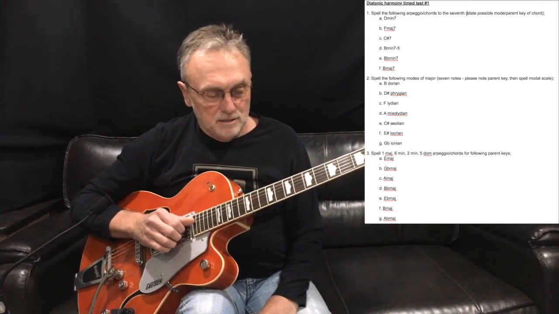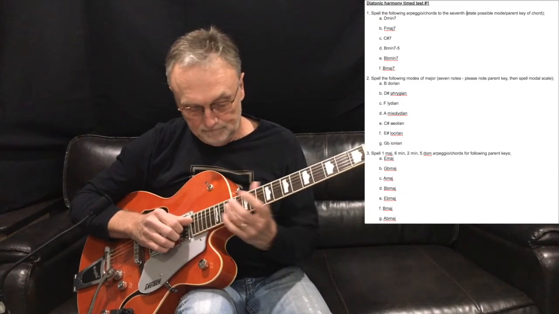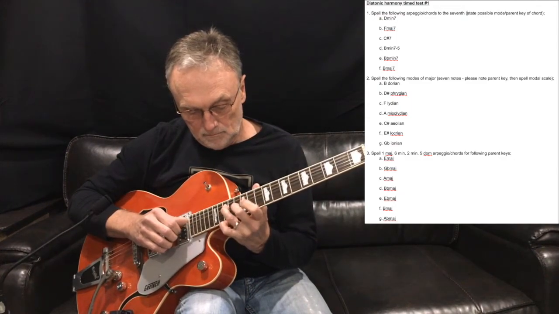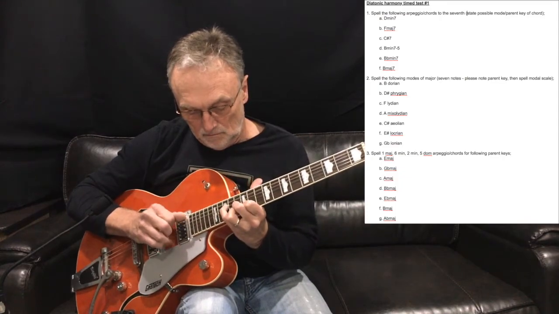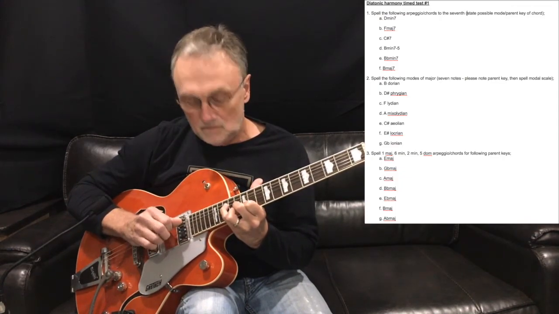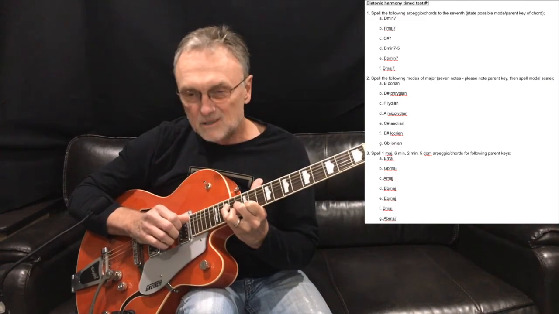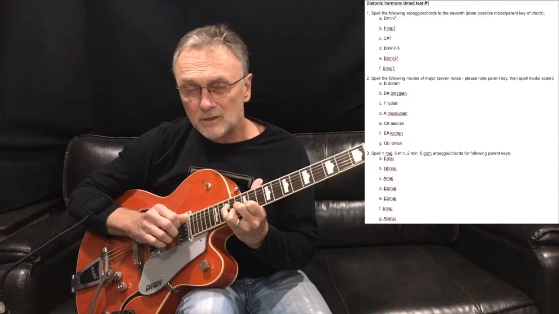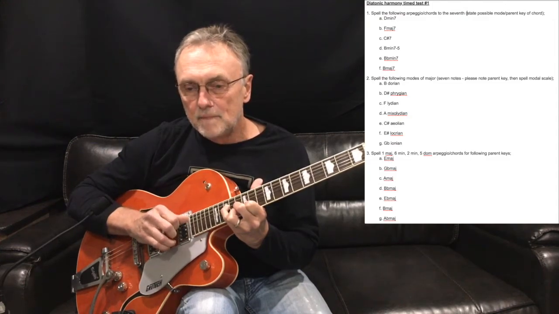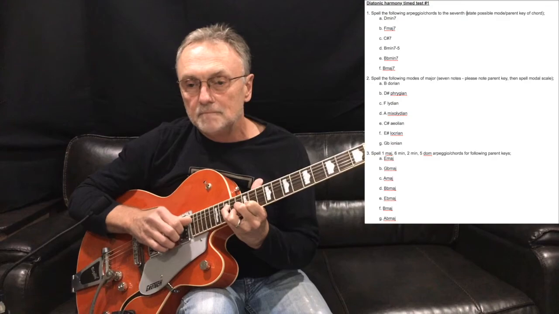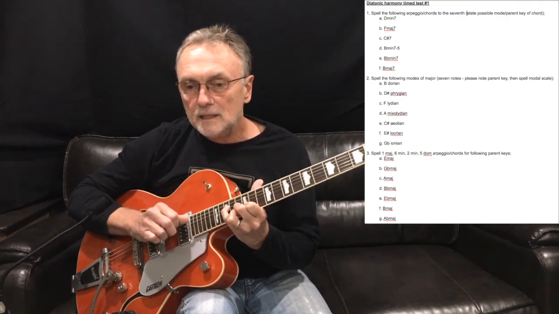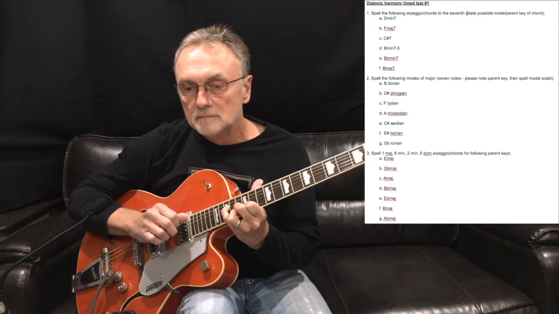E sharp Locrian. Sort of a trick question, I guess. Not really. Part of a diatonic key that we've studied. E sharp Locrian. G flat Ionian.